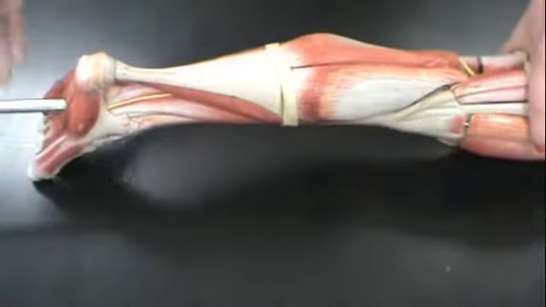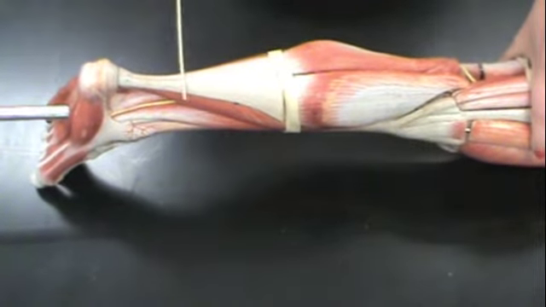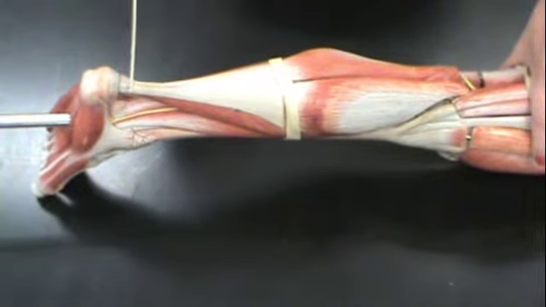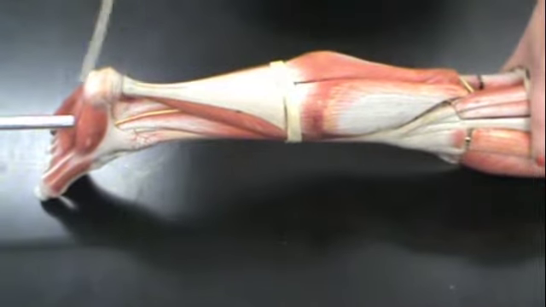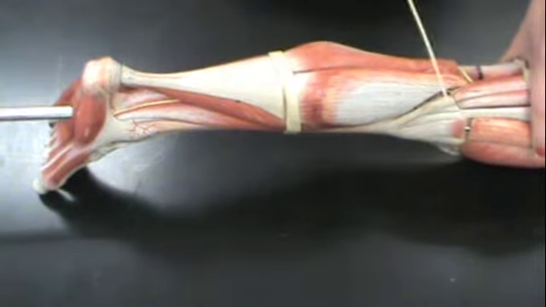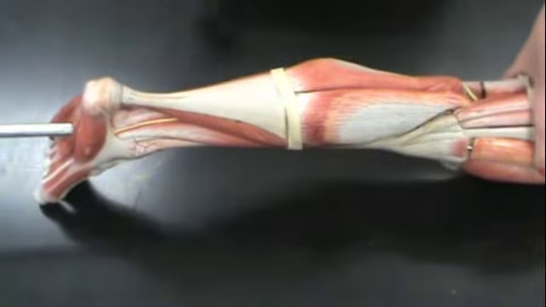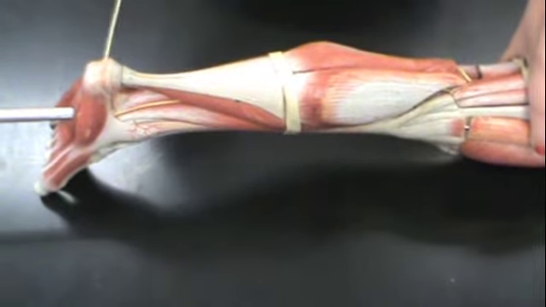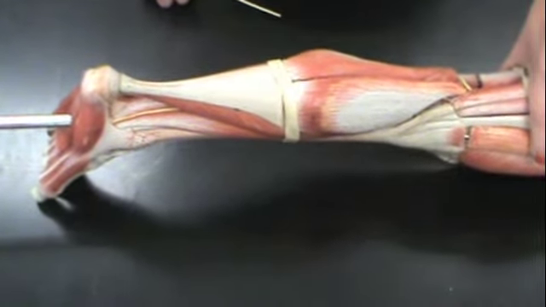We're going to switch to the back of the leg now. This tendon right here is the tendocalcaneus. It is the large tendon that attaches from the calf muscle to the calcaneus. Then you have the gastrocnemius, which has two bellies, right here and right here. Its origin is the condyles of the femur, and its insertion is the calcaneus. It acts in plantar flexion and knee flexion.